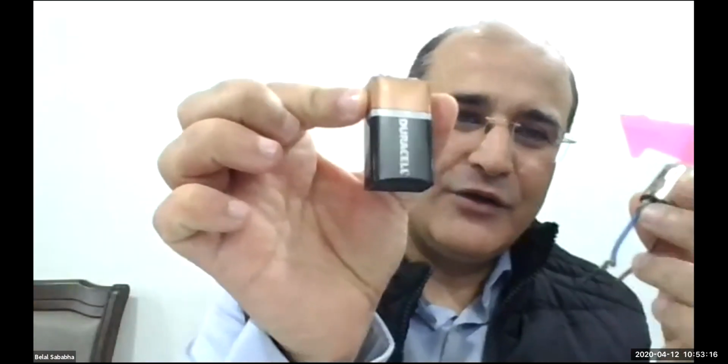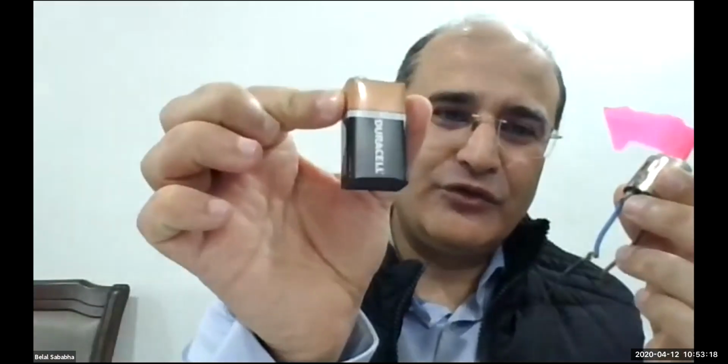Why PMOS? Because I cannot give it power directly from the microcontroller. I want to use a high battery, and I need to connect and cut the power after I read the push button, whether it's on or off.